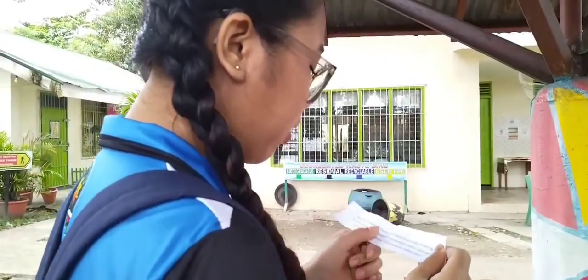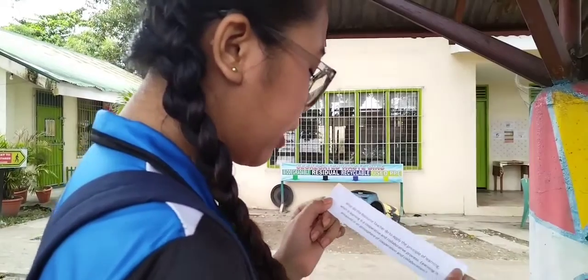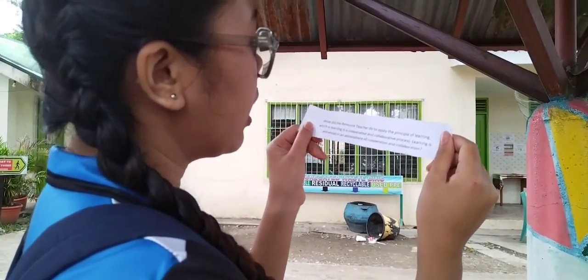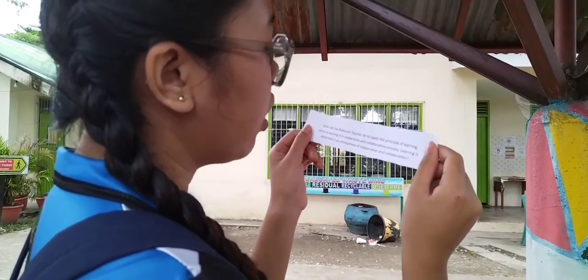What did the resource teacher do to apply the principle of learning, which is learning is a cooperative and collaborative process? Learning is enhanced in an atmosphere of cooperation and collaboration. So whenever the teacher gives an activity, the teacher incorporates group work in every activity. That's what happens inside the classroom.